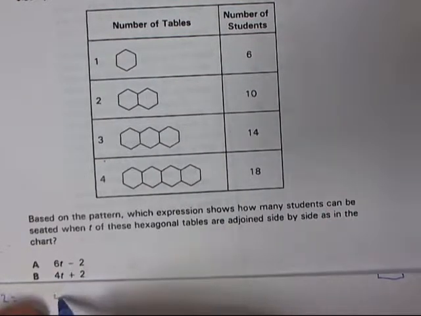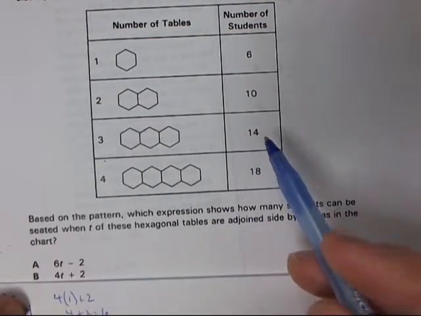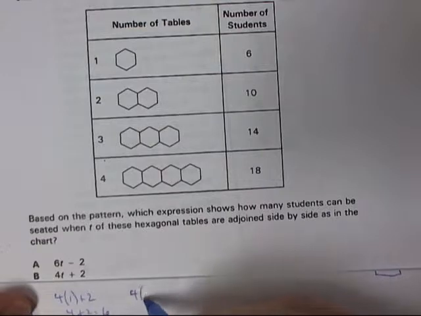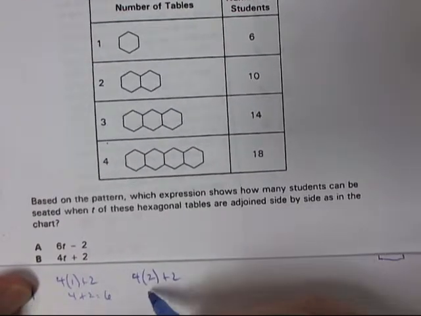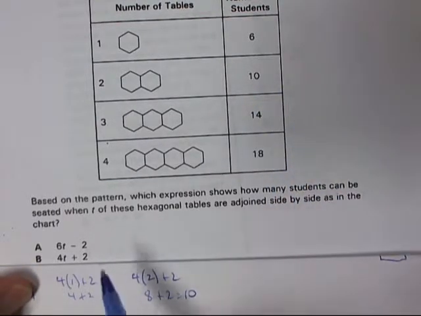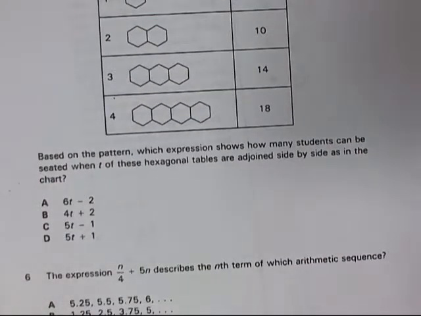Answer choice B. When you plug in one table, 4 times 1 is 4, plus 2 gives us 6. Okay, that checks out. Let's plug in when there's 2 tables into answer choice B. So 4 times 2 plus 2. 4 times 2 is 8. Plus 2 gives us 10. Okay, when there's 2 tables, there's 10 students, so the correct answer is B. Let's look at number 6.